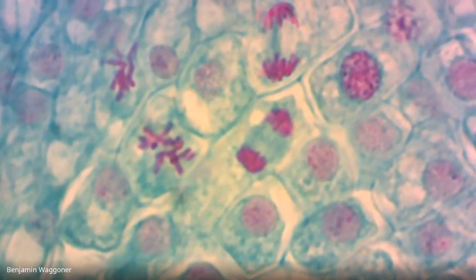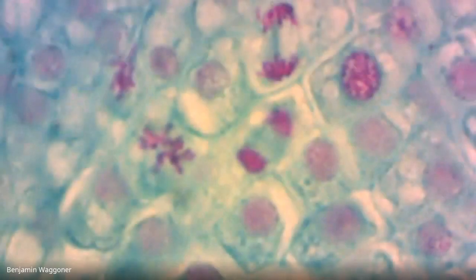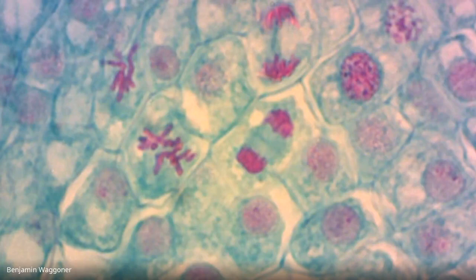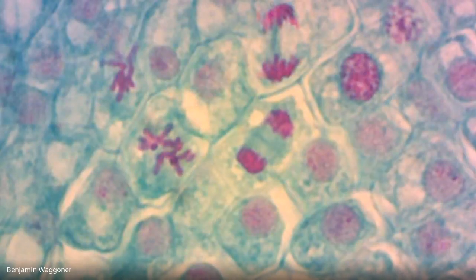Okay, there. As close to the center as I can get is an onion root cell that's in telophase. You can see there's two lumps of chromosomes that are stained pink. In between the two, you can just barely see a faint, slightly darker green line. That's the new cell wall coming into existence. So that's a late telophase.